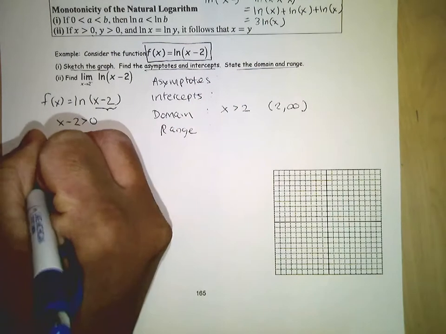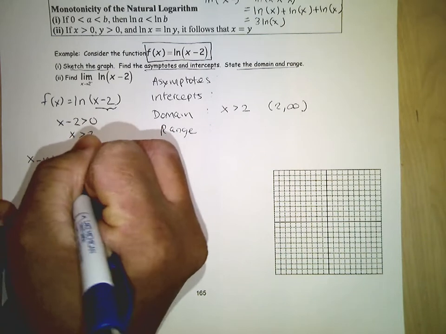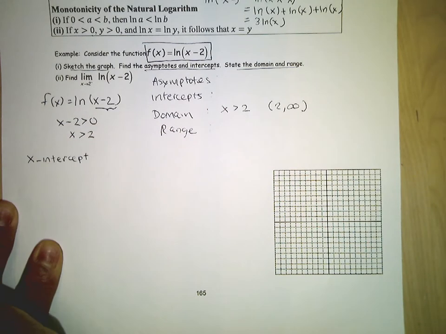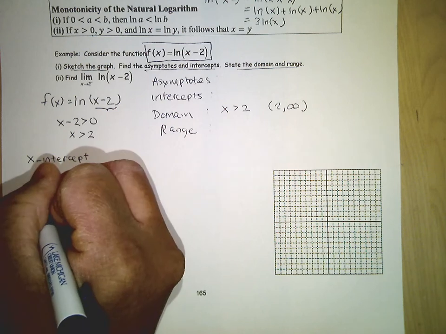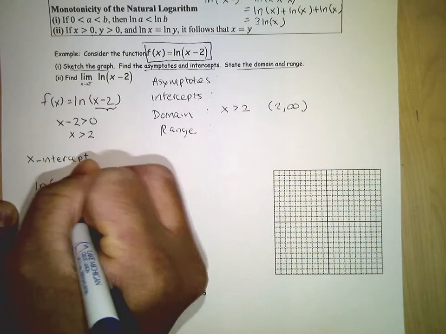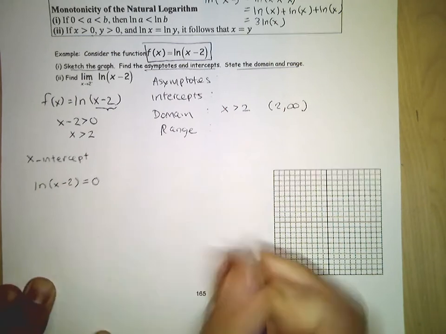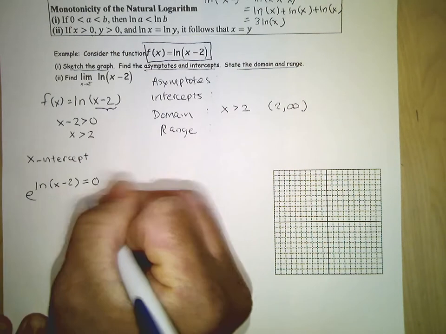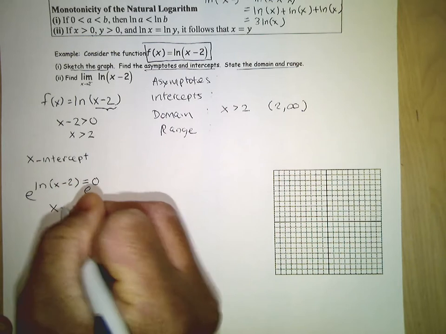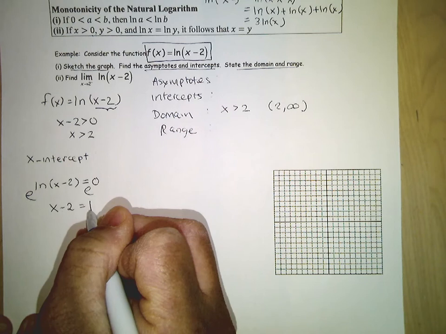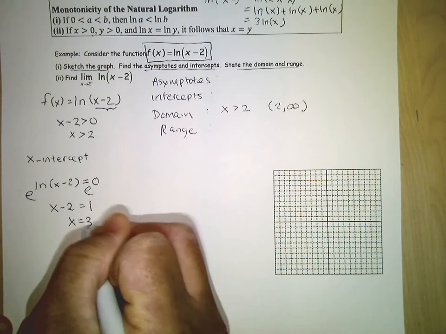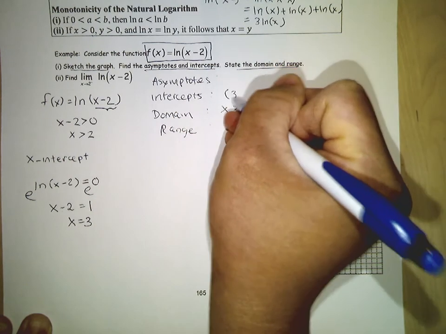All right, so let's see if there is an x-intercept. For the x-intercept, we know that y has to be 0, so we have natural log of x minus 2 is equal to 0. Then we exponentiate each side, so x minus 2 is equal to e to the 0, which is 1, and then add the 2 to get x is equal to 3. So the x-intercept is at (3, 0).